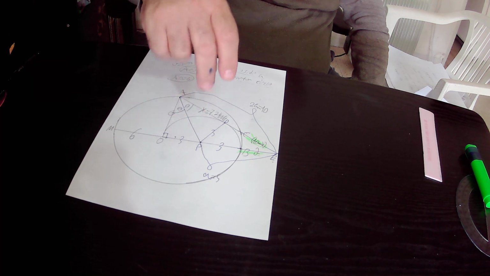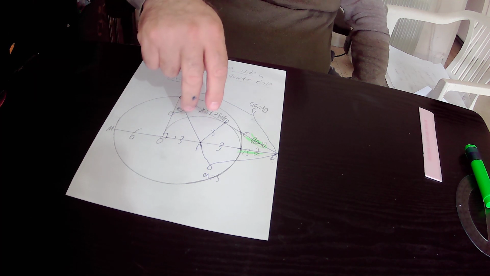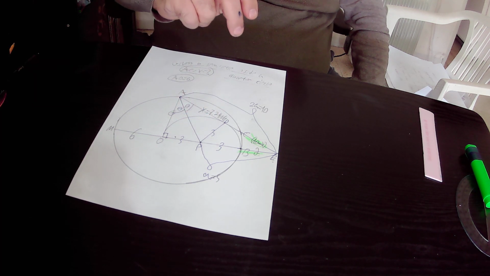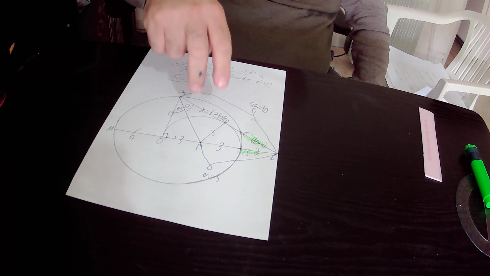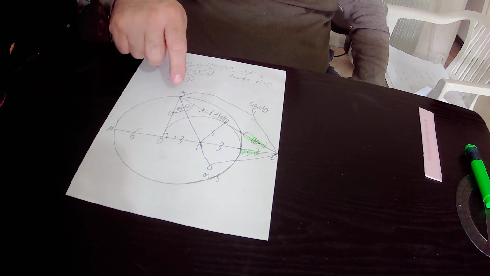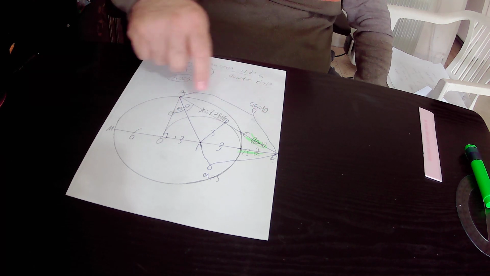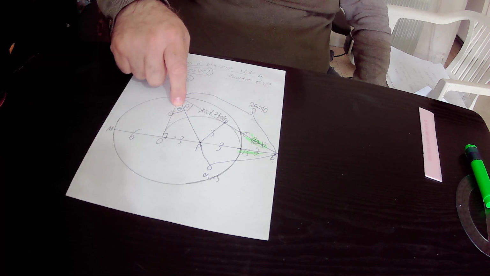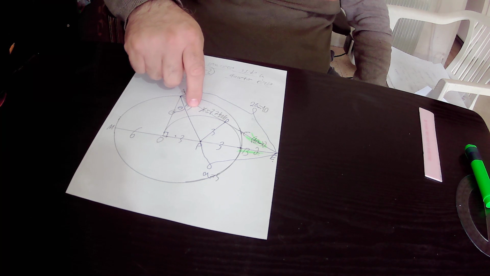In this way, we created the right triangle AOE. In the right triangle AOE, AP is the angle bisector, that is to say it bisects angle OAE into two halves. The first half equals theta, and the second half also equals theta, of course.